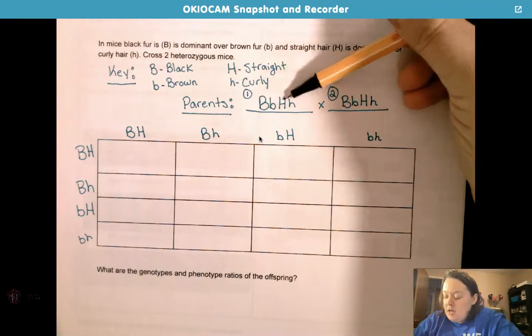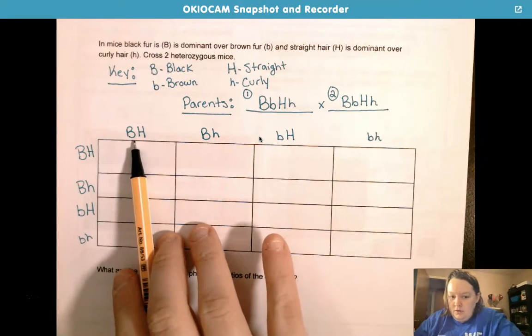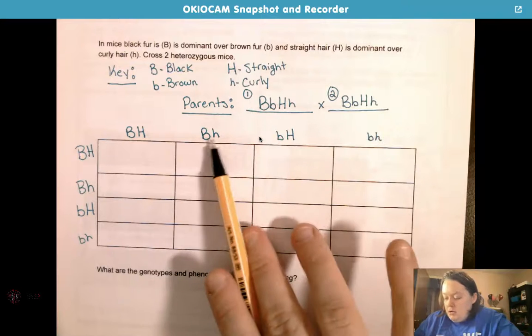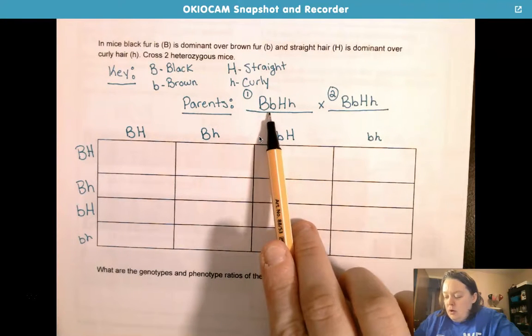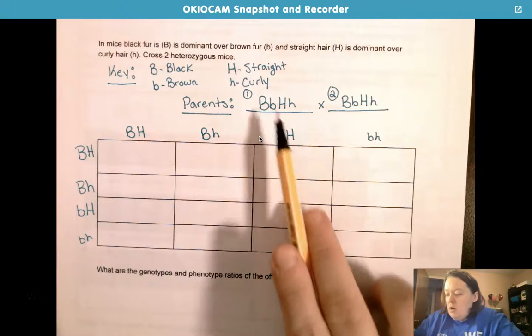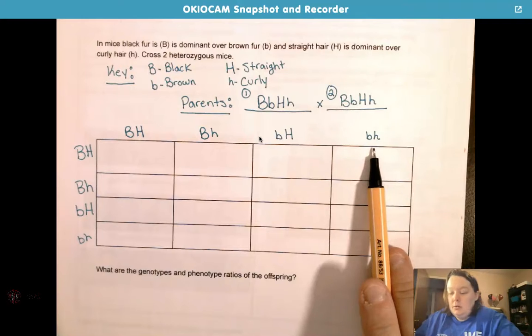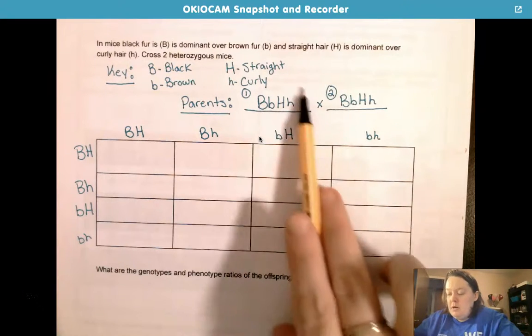It could give a big B and a big H, represented here. It could give a big B and a small h, as represented here. It could give a small b and a big H, represented here. Or a small b and a small h, as represented here. That's where these come from. They're all the different combinations that parent 1 could give.